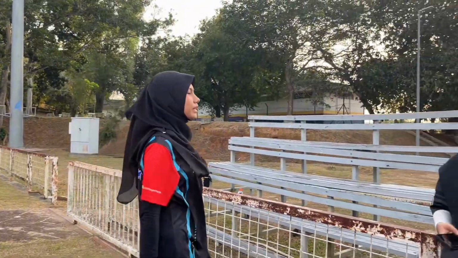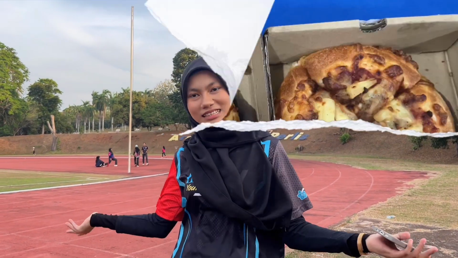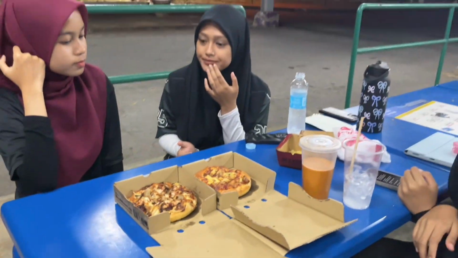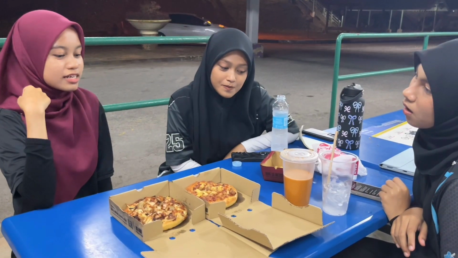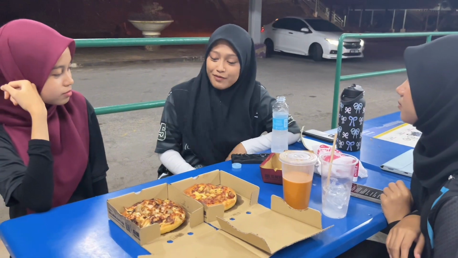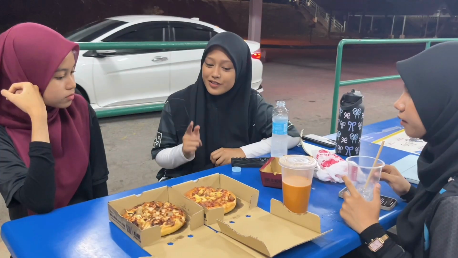Guys, let's take a break. I already ordered some pizza for us. Since there are 4 of us, let's divide this pizza into 4 equal parts. Yeah, we can apply the concept of area so that everyone can get the same area of the pizza.